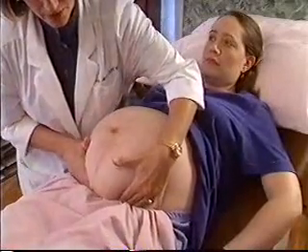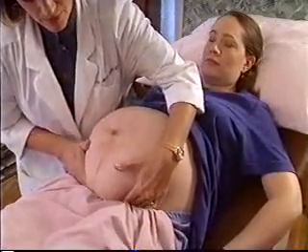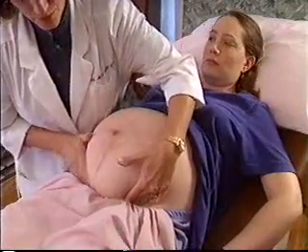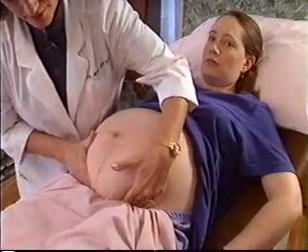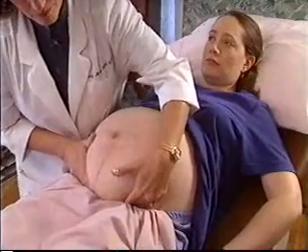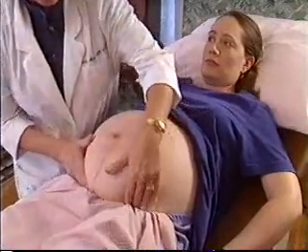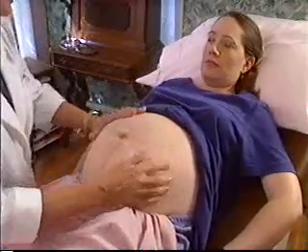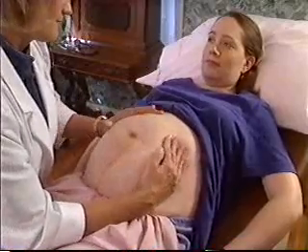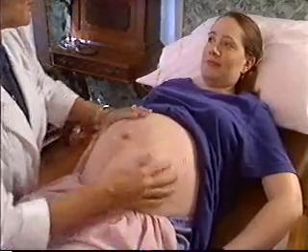Baby's head is really low. It's under the symphysis pubis, what we call dipping down. From your assessment of fetal status, you may also be able to estimate fetal weight. I think we've got about an 8-pound baby here right now.